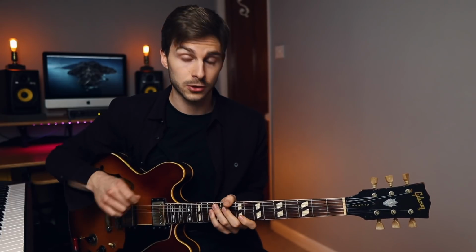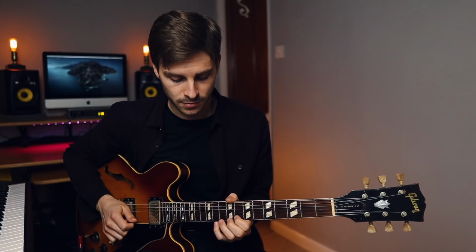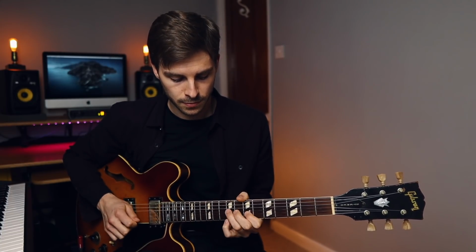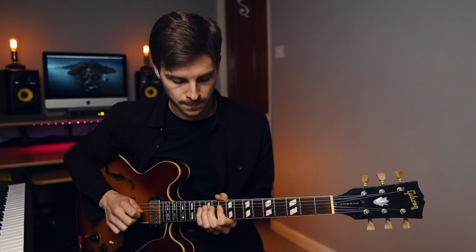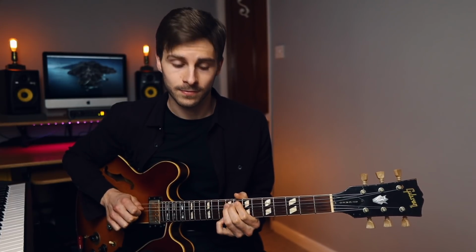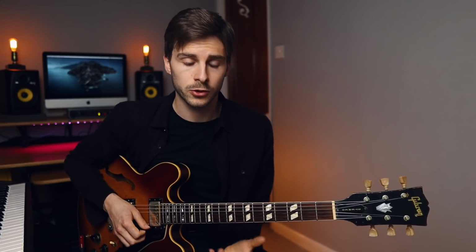So you can slur the first 3 notes for that fluid sound, which means you'd only pick the 1st and 4th note of the 4-note cell. If you wanted a little bit more control, you could also pick the 2nd note and only slur into the 3rd note.